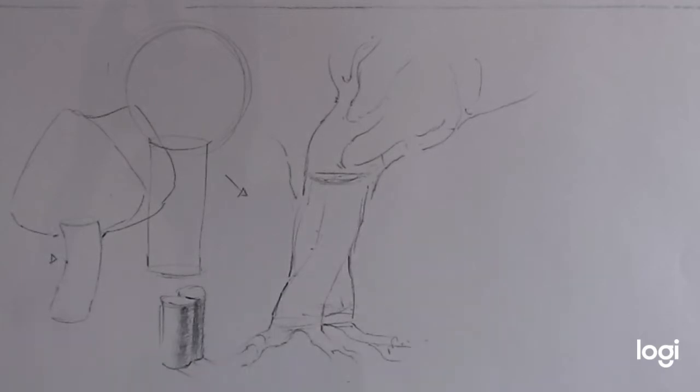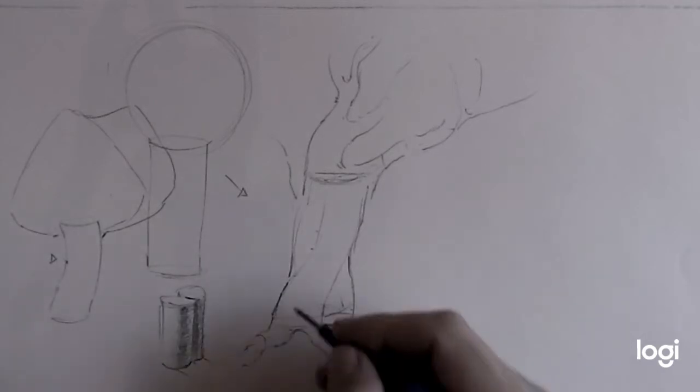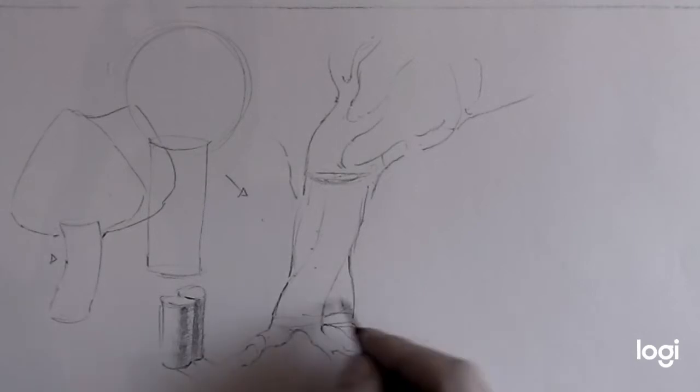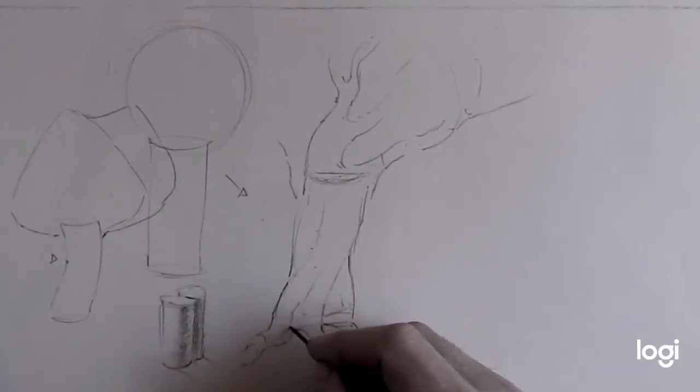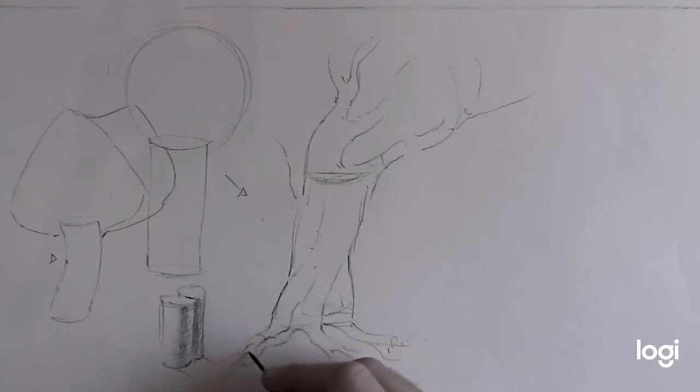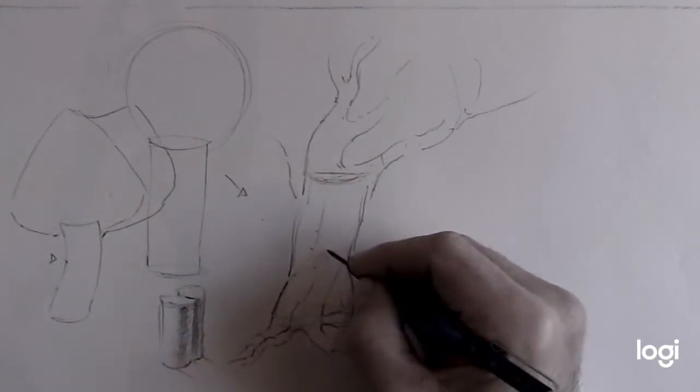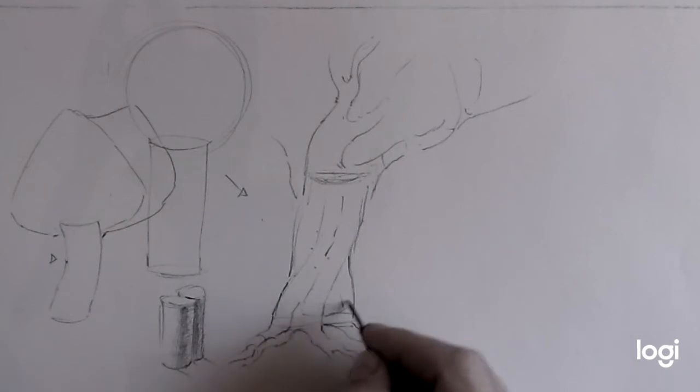Okay? So now let's take this cylinder, and the first thing that I'm going to do is separate the darks of it from the light, okay?